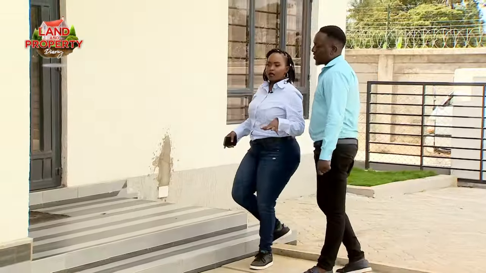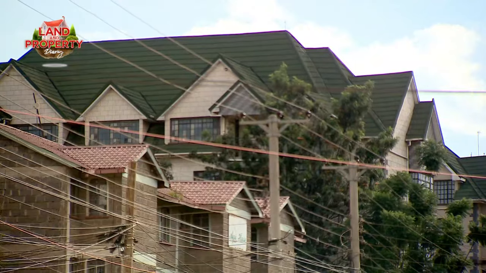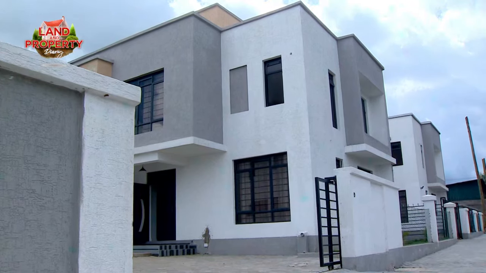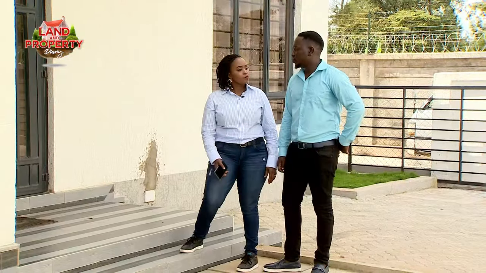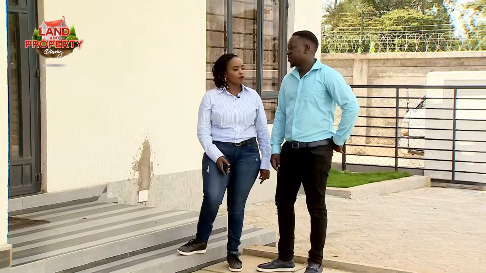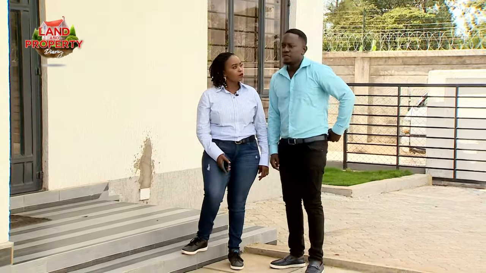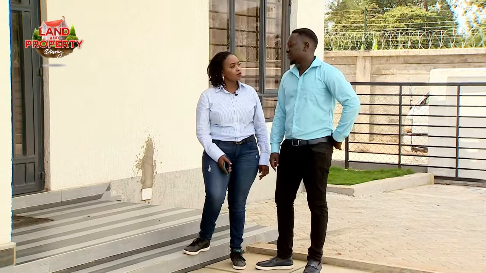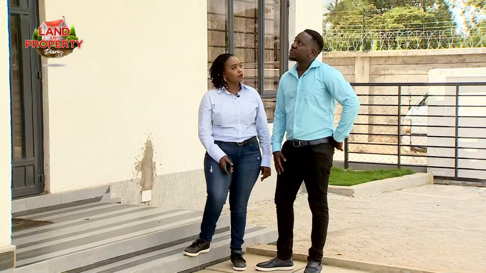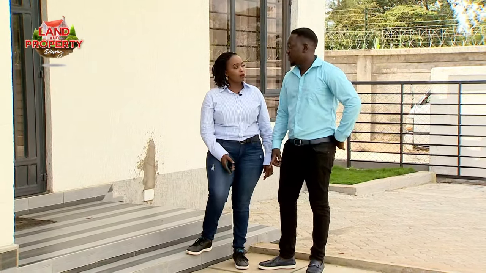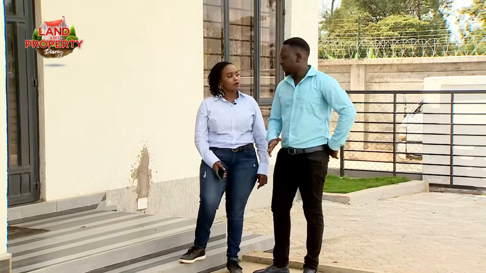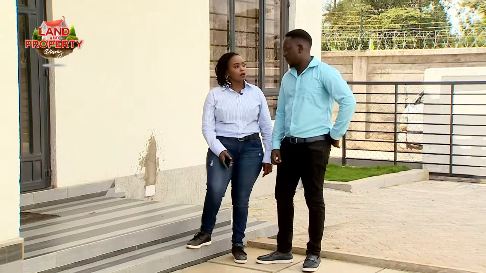So now in Rongai, houses, how much do they go for approximately? Kama ni apartments, ama ni standalone houses? For a 2-bedroom apartment, from 4 million to about 6 million. A 3-bedroom apartment from about 6 million to 10 million. For bungalows, most of them start from 6.5 million, 7 million, 8 million. For a villa like this one, we are selling at 13 million. A 3-bedroom plus DSQ. 4 bedrooms, most of them range from 17 million up to 20 million. Let's have a look.